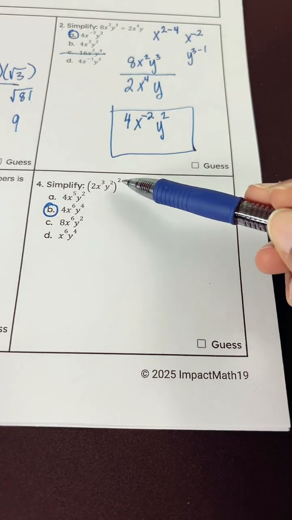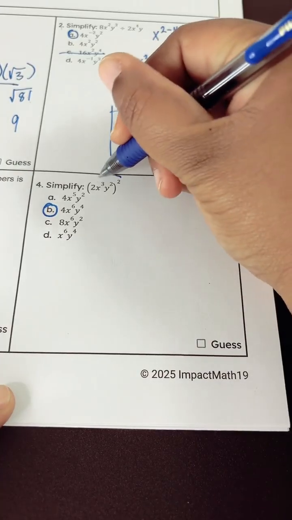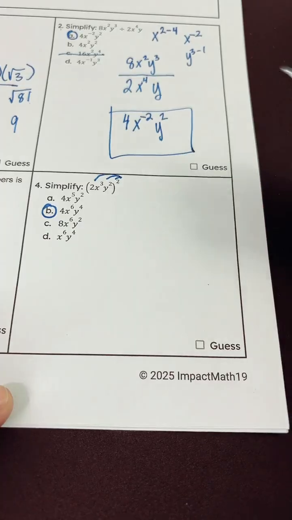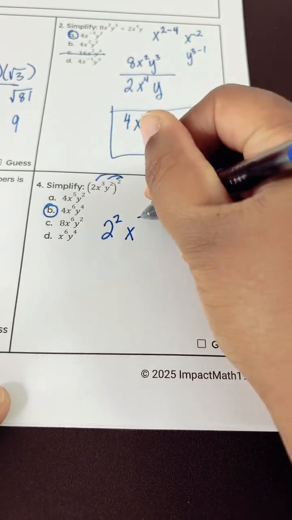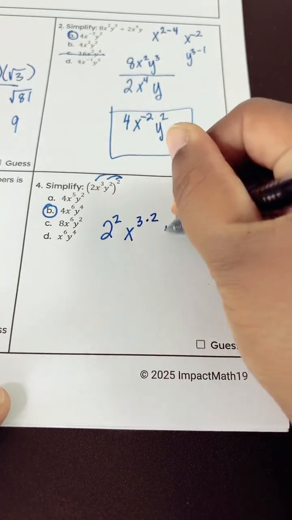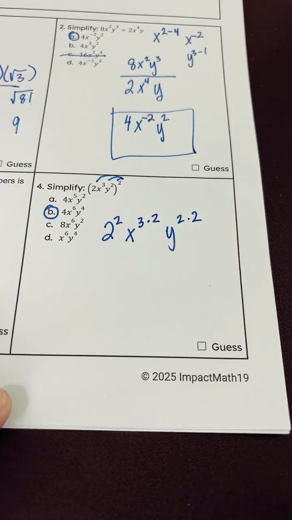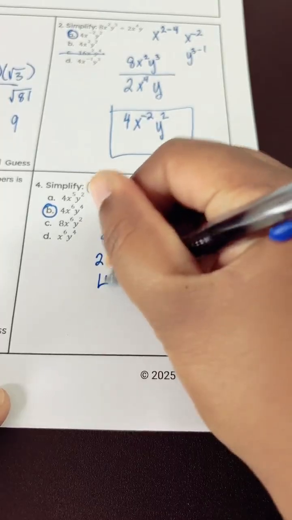So we're going to do it this way. I'm going to distribute this 2 into every single thing, okay? Because remember, this is a power on a power. So we could write this as 2 squared, x to the 3 times 2, y to the 2 times 2. Yes. So 2 to the second, remember that means 2 times 2, which is 4.